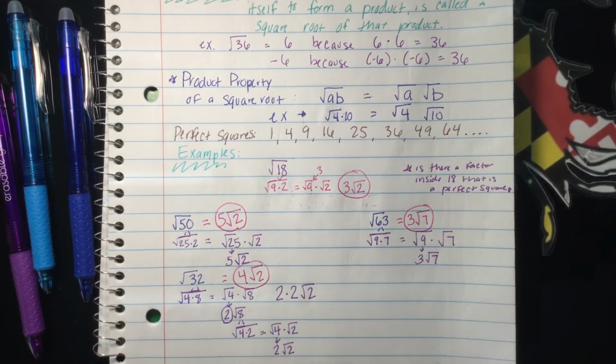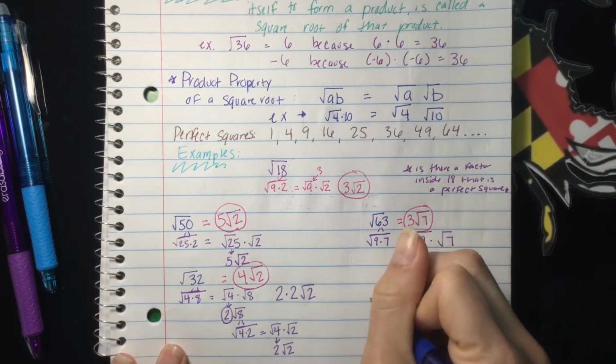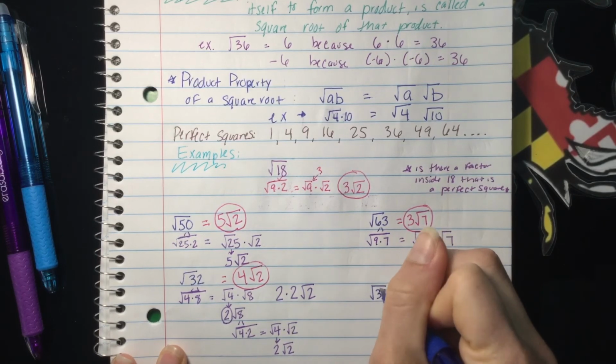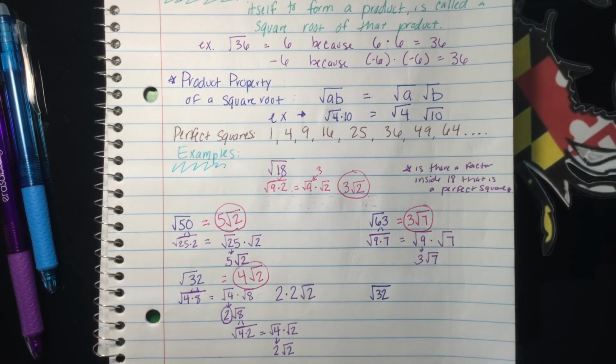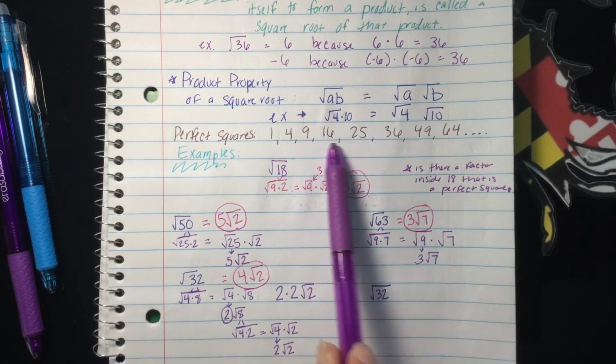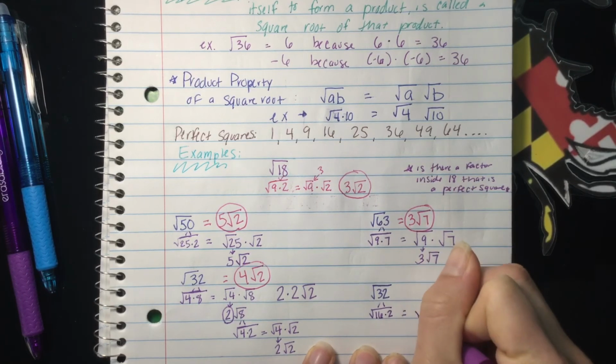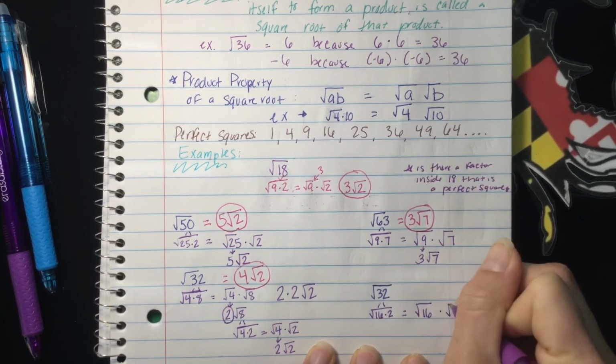Now you're saying, Miss Stark, this seems like a lot of work. Why can't I just multiply it by something else first? You can. So let's work on what it would look like if I multiplied it by a bigger square root. So what two numbers multiplied together equal 32 that have a perfect square in it? So if I look, I could do 4, right? Can I do 9? No. Can I do 16? Yes. Square root of 16 times 2. And when I break that up, I've got square root of 16 times the square root of 2.